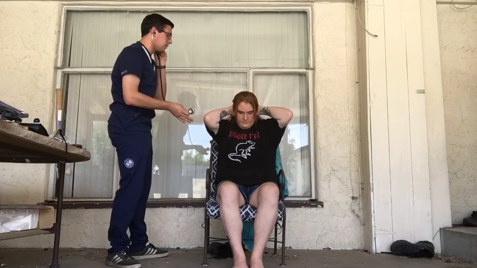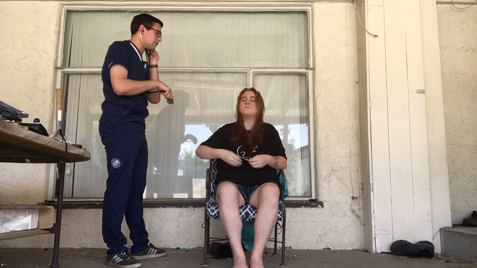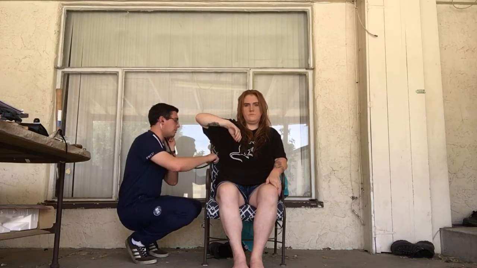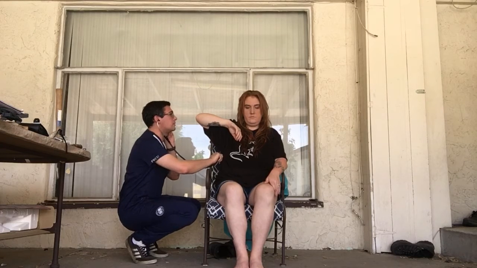And can I have you lift your right arm? I'm going to listen to the right lobe. 4th to 6th intercostal space, mid axillary line. And deep breath in and out. Okay. And just for the camera, can I have you stand up and turn around?